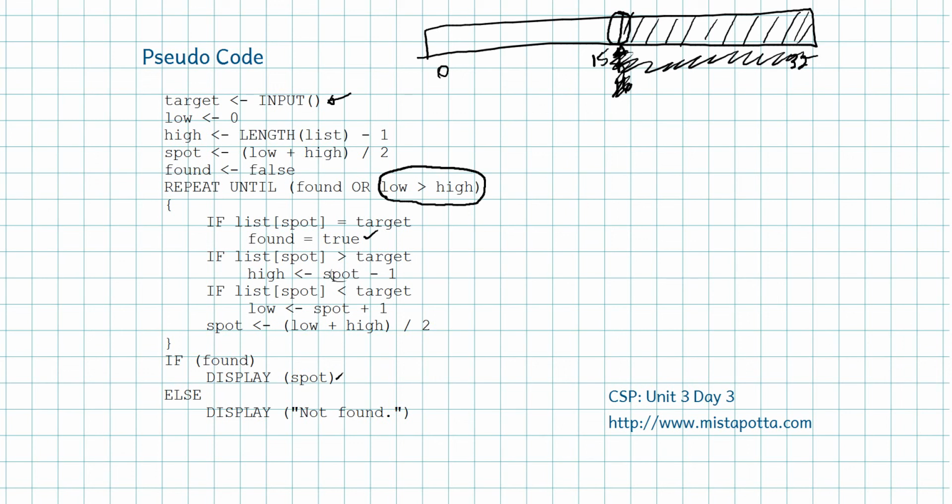If what I'm looking at is smaller than what I'm looking for, then I know it's not in the front half of the list. I know it's not in box 16. I know it's not in any of the boxes before 16. And so box 17, this box that's one more than what I'm looking at, is the smallest that I'd ever have to look at. And then I need to recalculate.